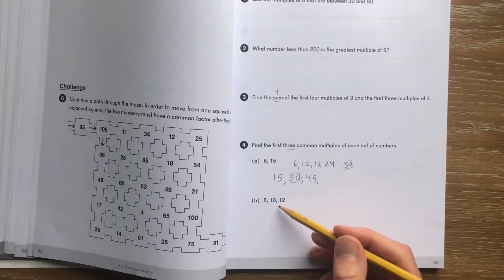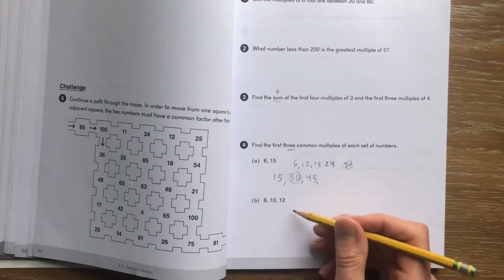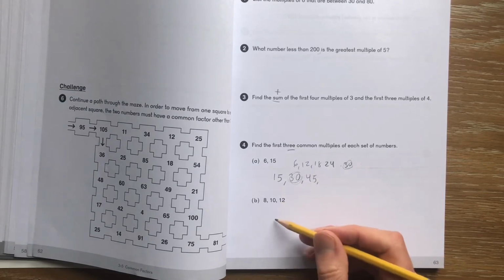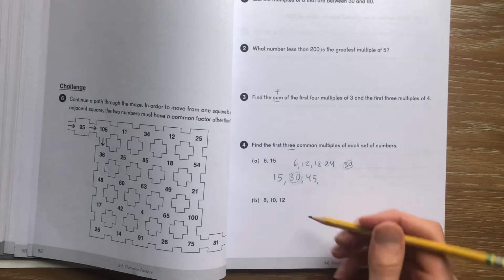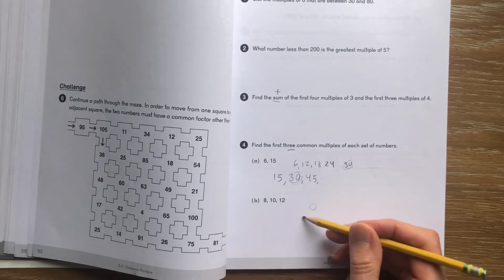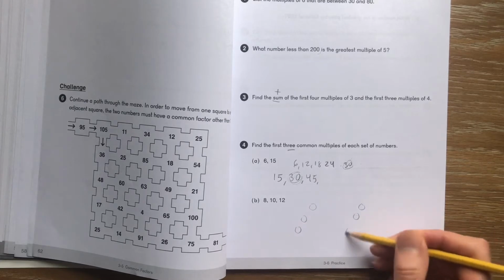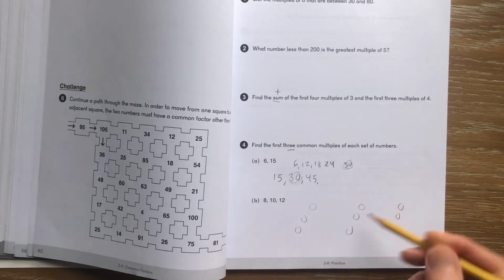And then do the same thing with 8, 10, and 12. 10 is going to be easy. 10, 20, 30, 40, 50, 60. Those other ones will be a little harder. So with those ones, you've got to find, what numbers can you circle 3 times? Whatever those numbers are, those are common multiples.